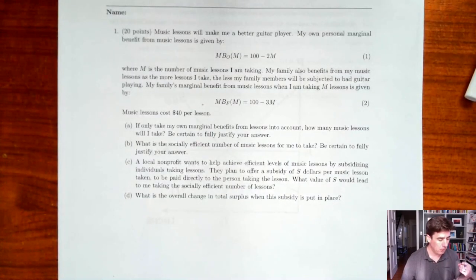Hopefully this helps you figure out where to spot the key pieces of information, how to sequence your thinking so that you can find the right approach to solve these problems. So let's go ahead and do that.